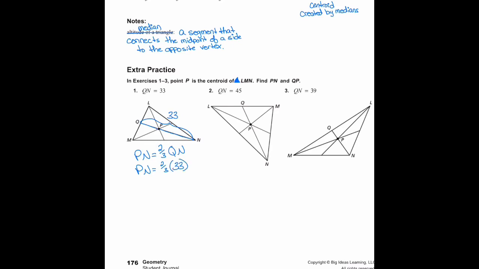To solve for PN, you have to multiply 2/3 times 33 over 1. 2 times 33 is 66. 3 times 1 is 3. And 66 divided by 3 makes PN 22. Moving on to number 2. We're told that QN is 45.